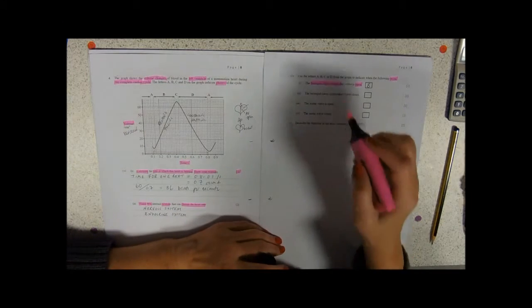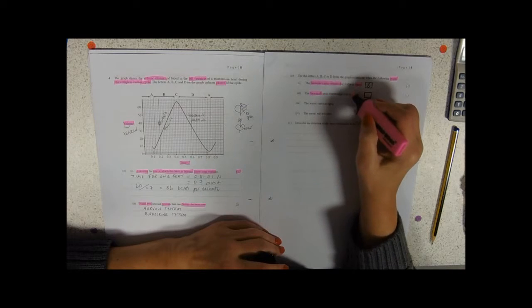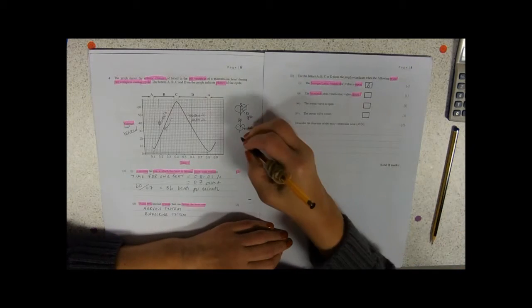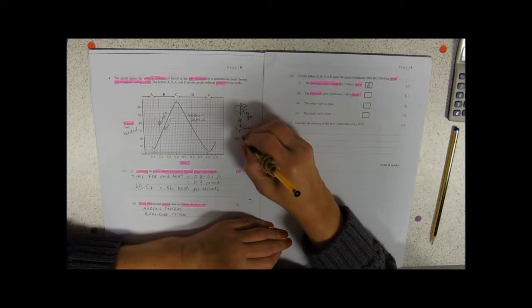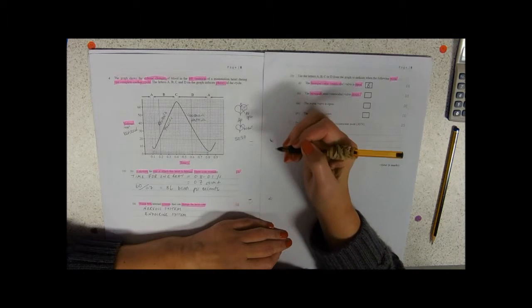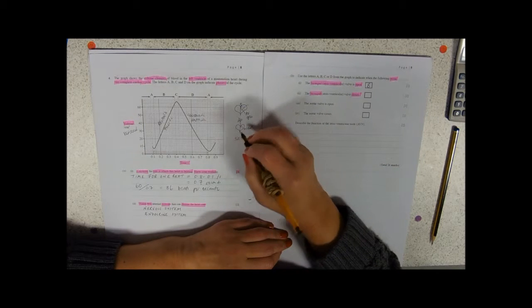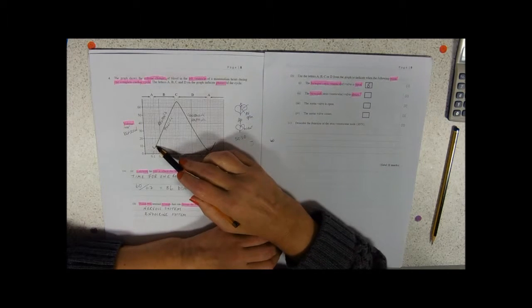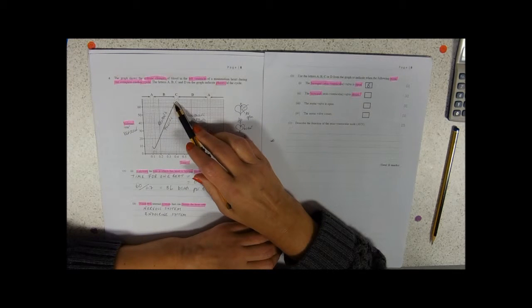Then we've got the bicuspid closes. And I'm thinking that's quite tricky to tell off that graph. The other thing I know is it goes shut, open, yeah? So if in B that valve is open, something's going to shut.